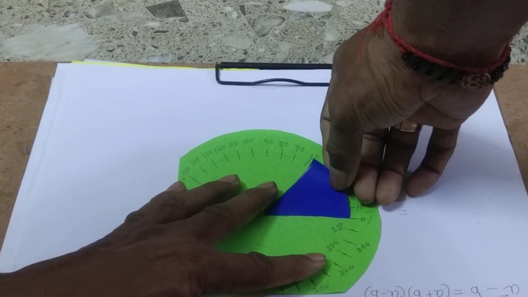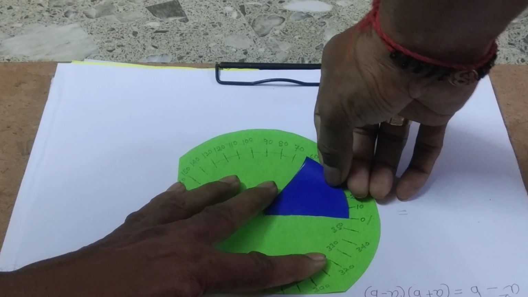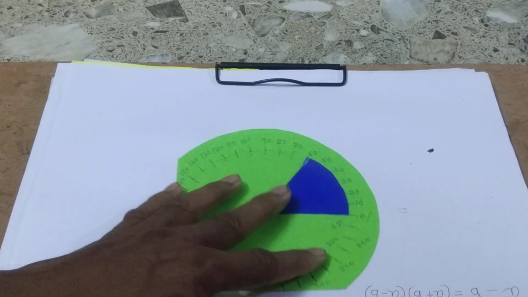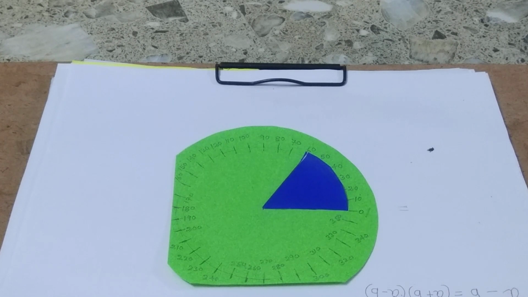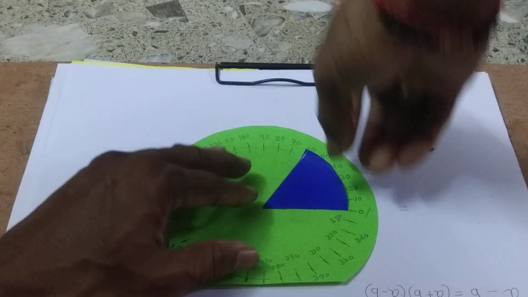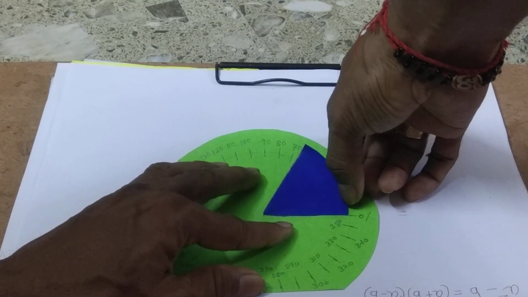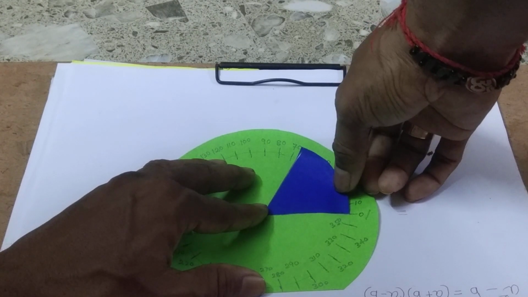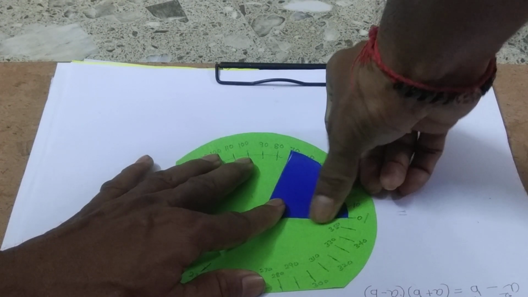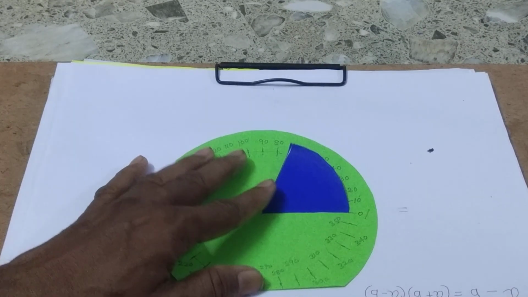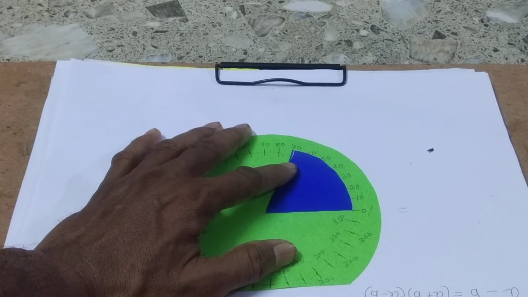Here we are increasing this angle once again. As you see, this is an angle of 60 degree, right? This angle of 60 degree is also known as acute angle because this is less than 90 degree. Now if you want to increase this angle more, then you are getting an angle of 70 degree, and this is also an acute angle.